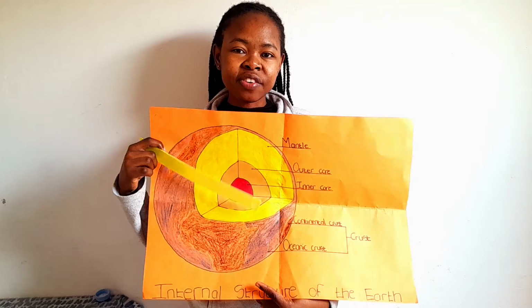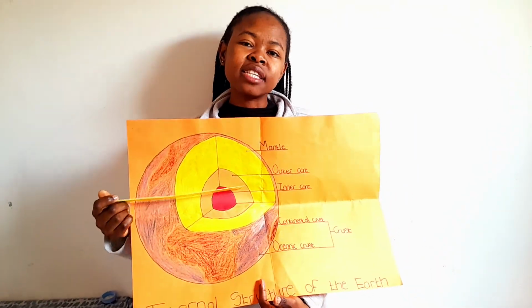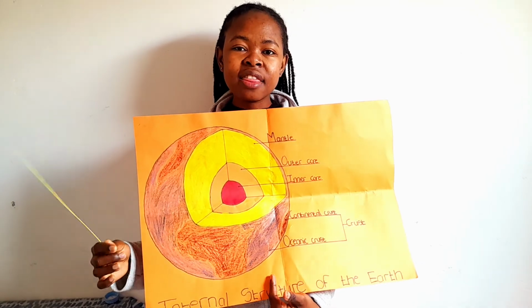Now, just for revision, let us go through it before we end our lesson for today. The Earth is made up of three layers, which are the crust, the mantle, and the core, which is made up of the outer core and the inner core. The crust is the outermost layer, followed by the mantle, followed by the core, which is divided into two, just as I previously mentioned.